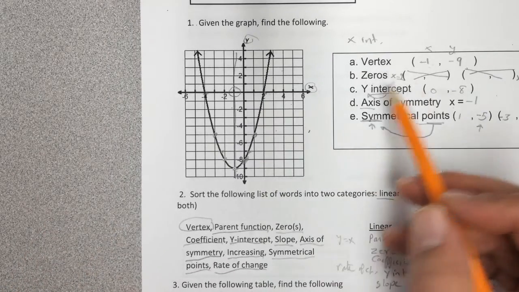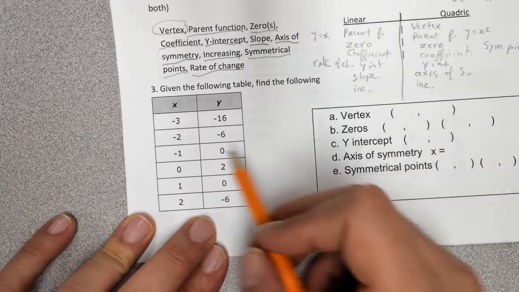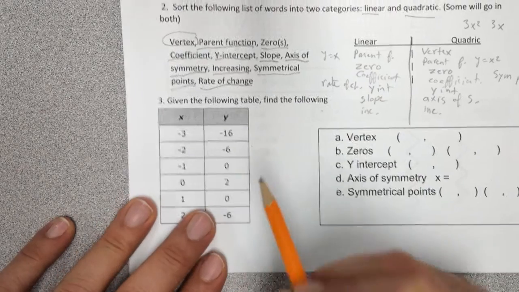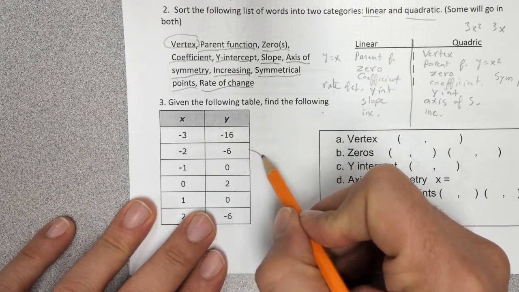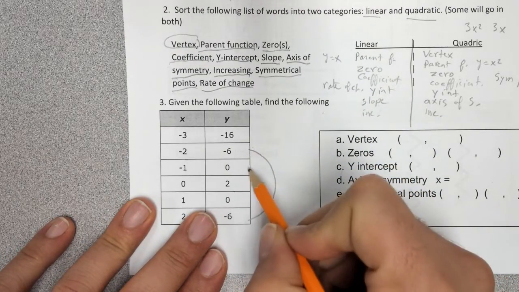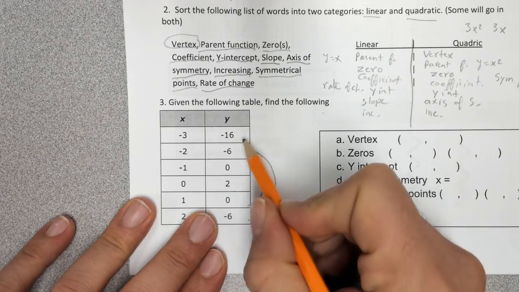Now, here we found all this stuff from a graph. Here, we're going to find all this stuff again, but this time from a table. The only thing different is with a table, you always want to do the rainbow method. It really helps you to see things.